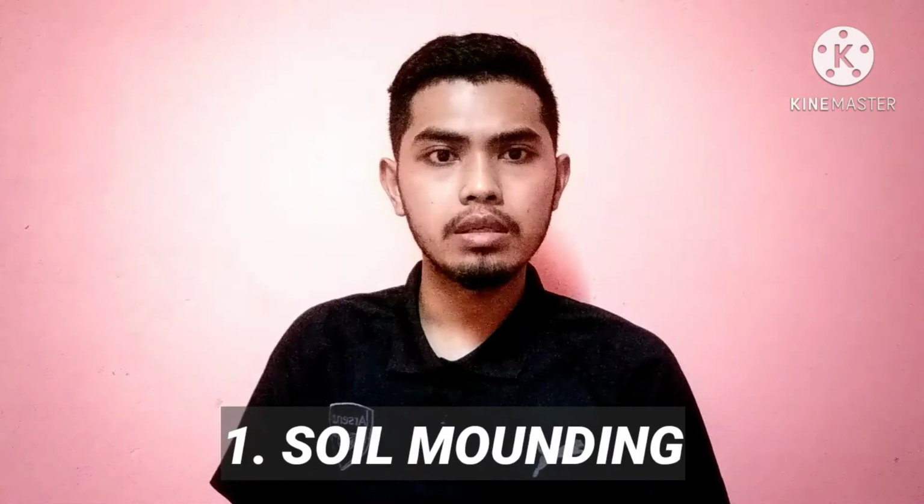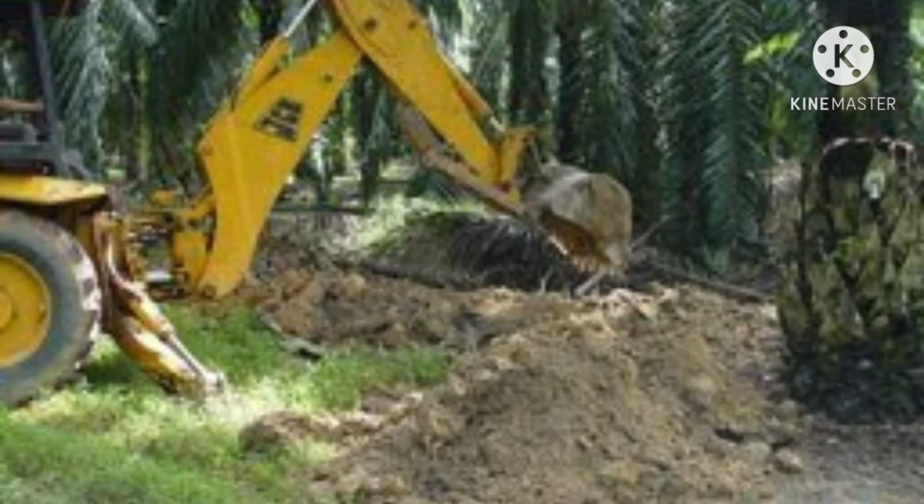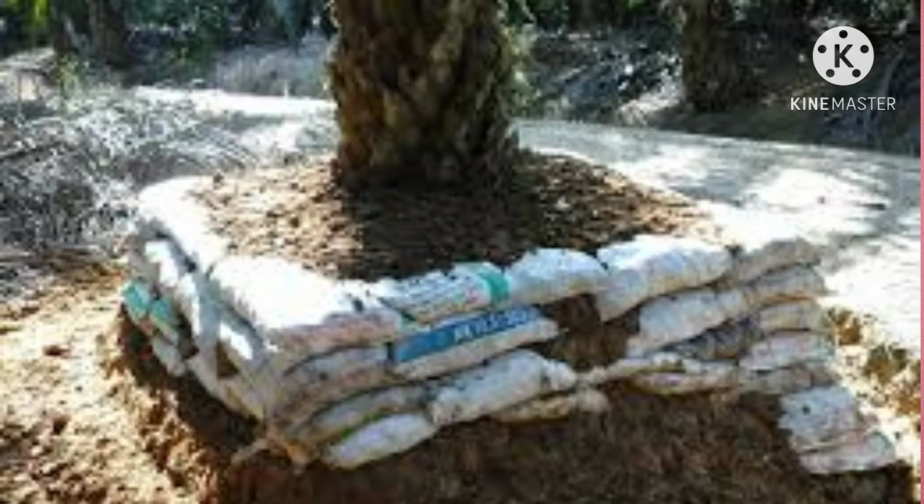Let me explain about control management of basal stem rot disease, or Ganoderma disease. The first is soil mounding. Soil mounding is heaping soil around the base of the affected palm trunk at 75 cm height, so new roots are produced, giving support to prevent the weakened trunk from being collapsed by the wind. This is for affected trees over 50 years old.